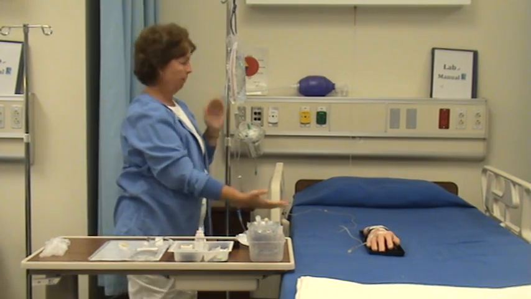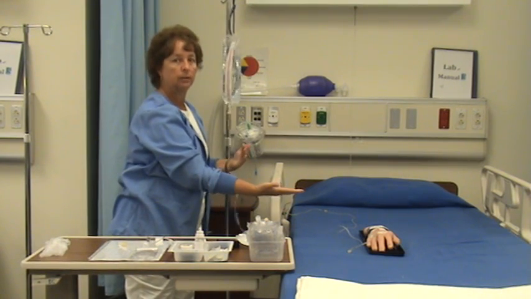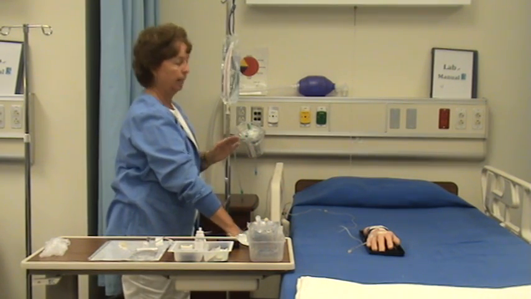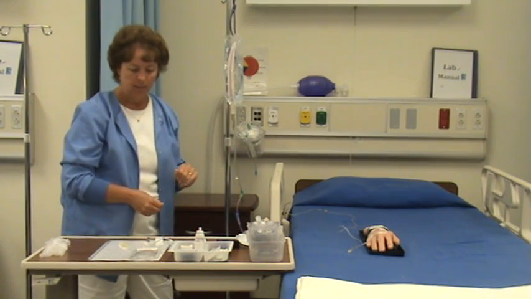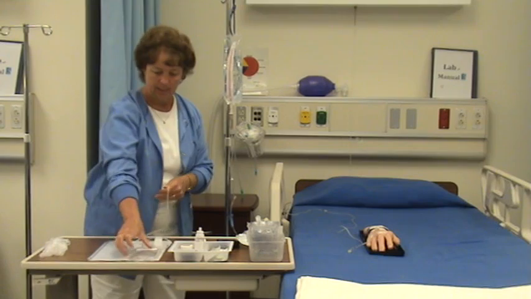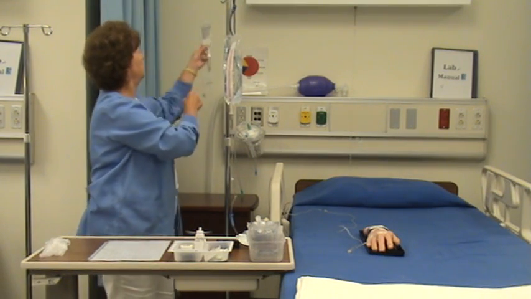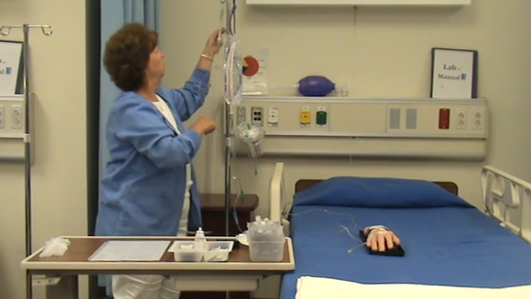Now, of course, for demonstration purposes, these are real close. In reality, this would be down flat and the bag would be higher. But just to get them in the video, that's why it's like that. And now I'm going to hang my secondary medication. So this is going to be at the highest level.